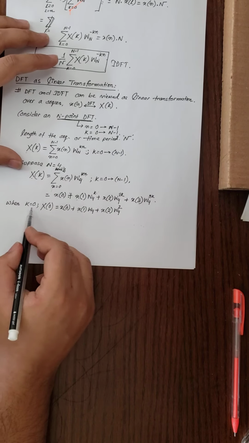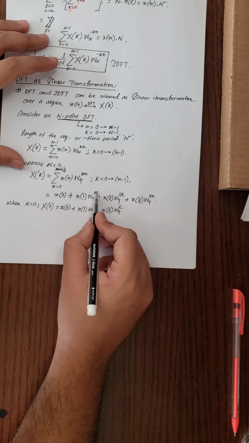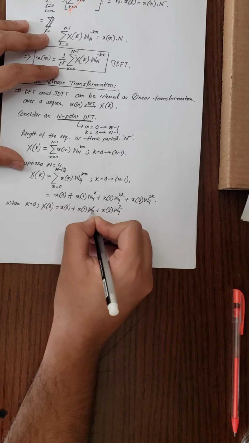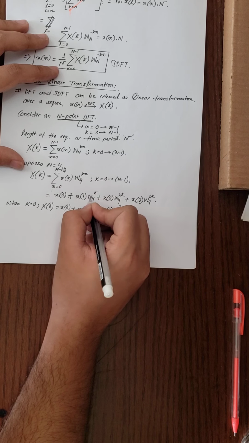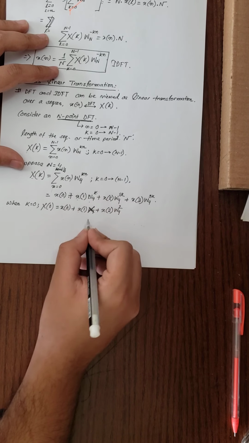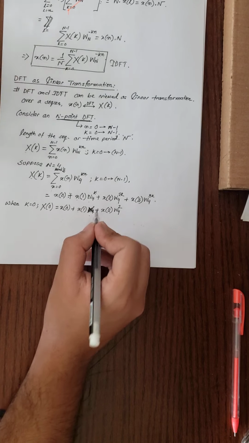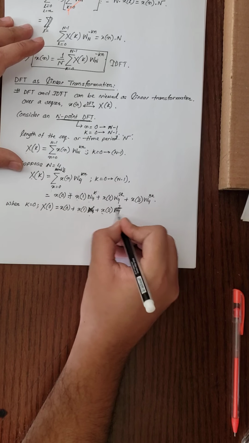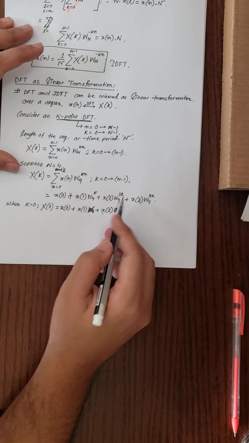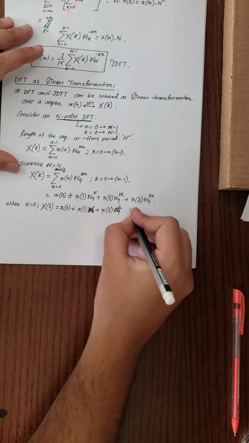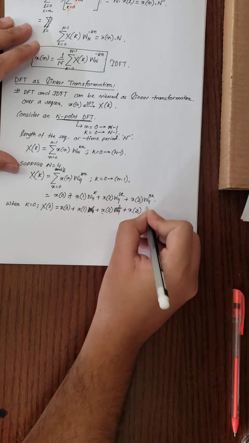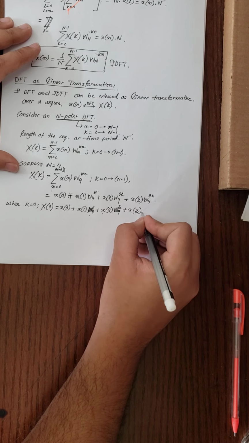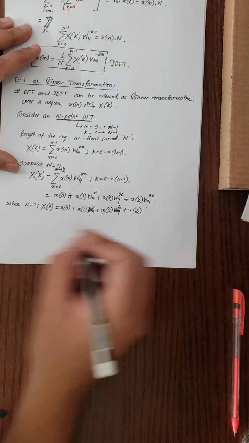I'm sorry, extremely sorry. Here we are working with k being equal to 0. Since k is equal to 0, w4 to the power 0 will become 1, and similarly x2 here, if k is replaced with 0, w4 to the power 2k will also become 1, and x3, w4 to the power thrice k, k being 0, will also become 1. So this is the first expression.